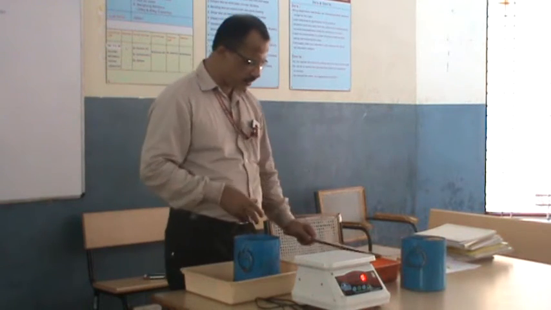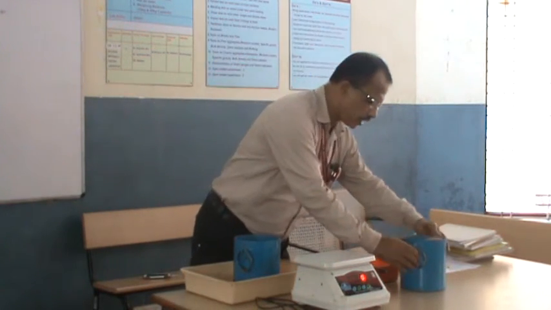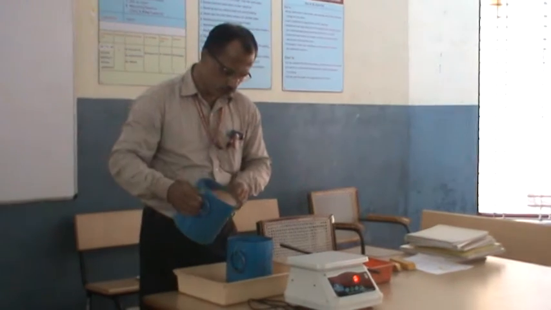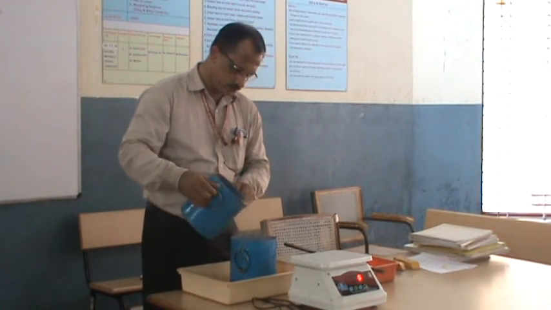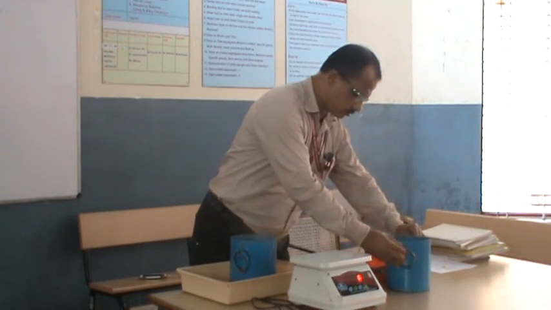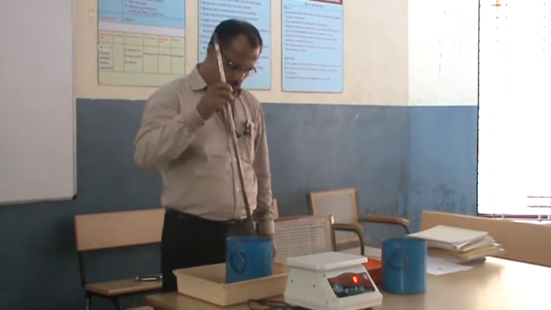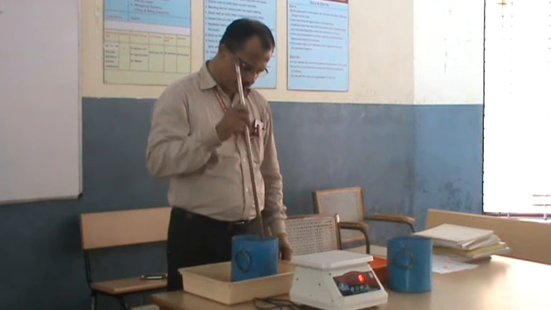After the completion of the first layer, the second layer of sand is filled up to the height of 2/3. Again, the second layer is given 25 blows using the tamping rod.